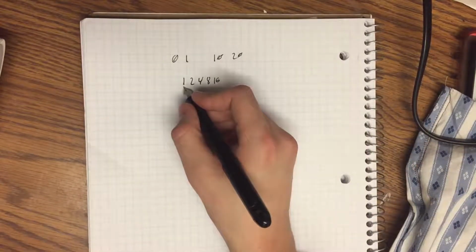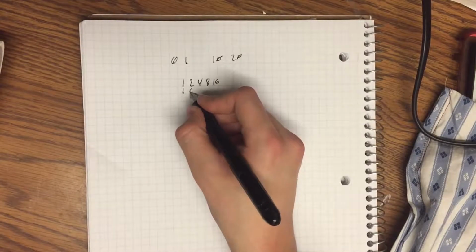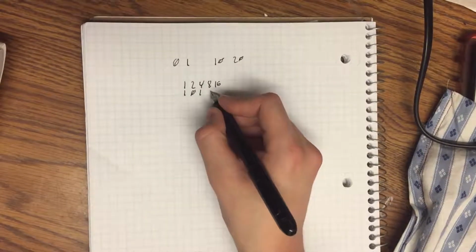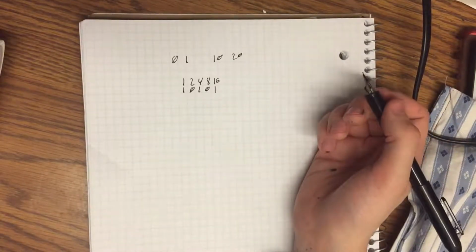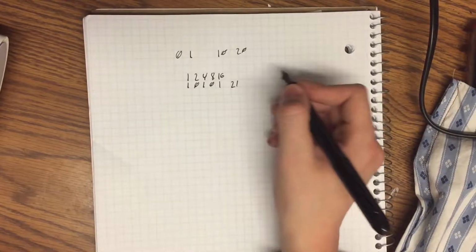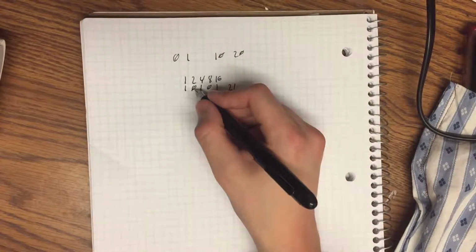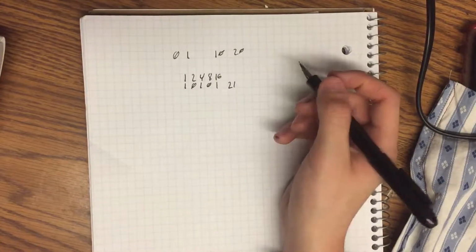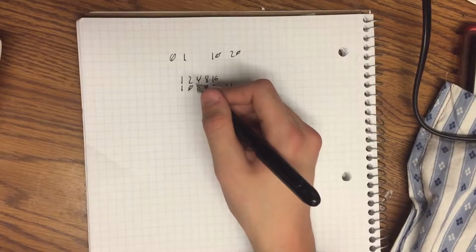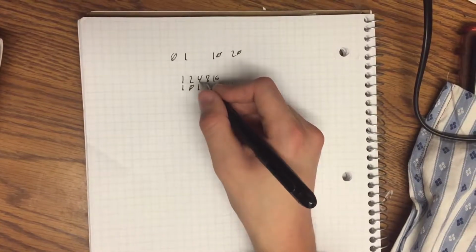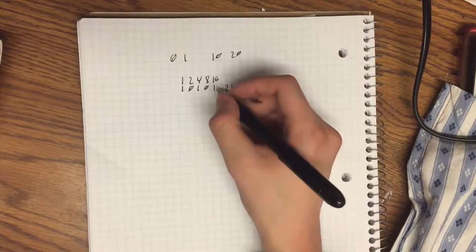So let's write a number here: this is 1, this is 0, this is 1, this is 0, and this is 1. And this would be 21, because there are no characters here, so we just skip those. But this is a 1, so this just represents a 1. This is a 1 here, so that represents a 4.